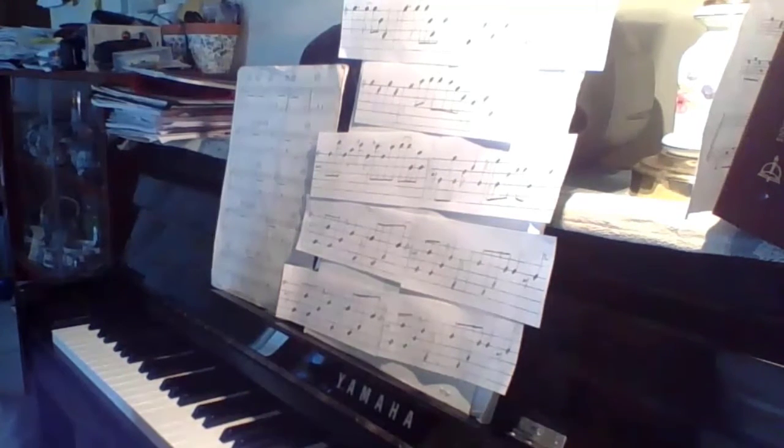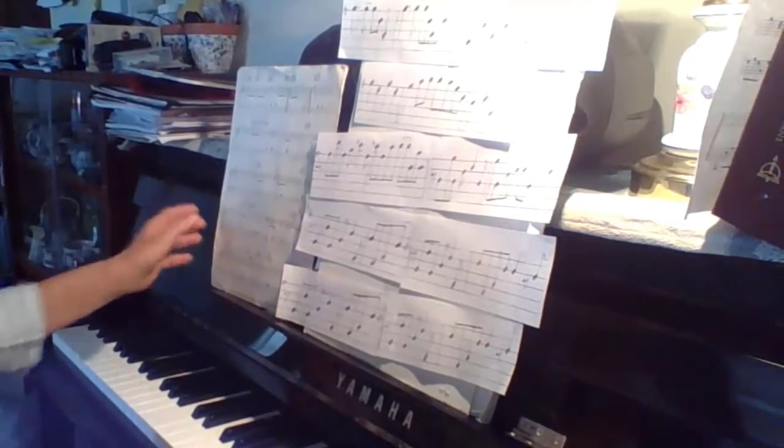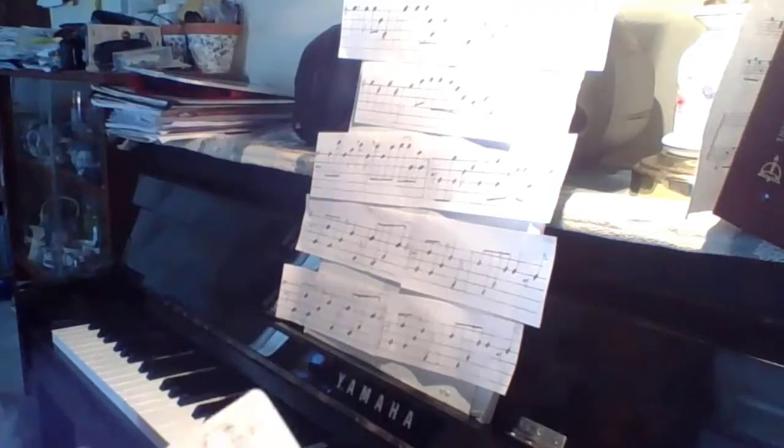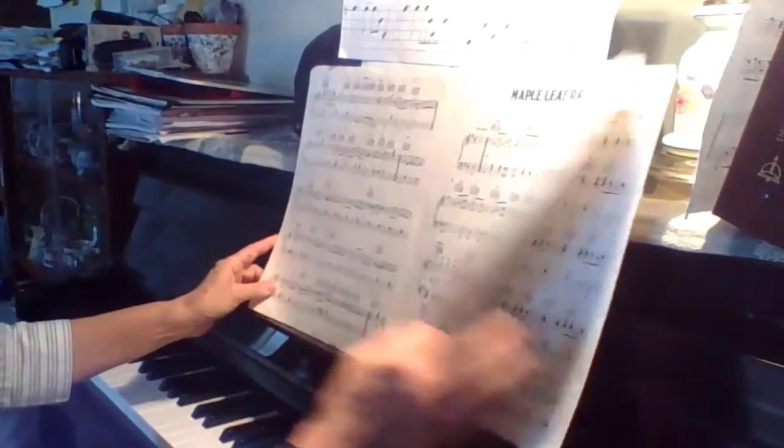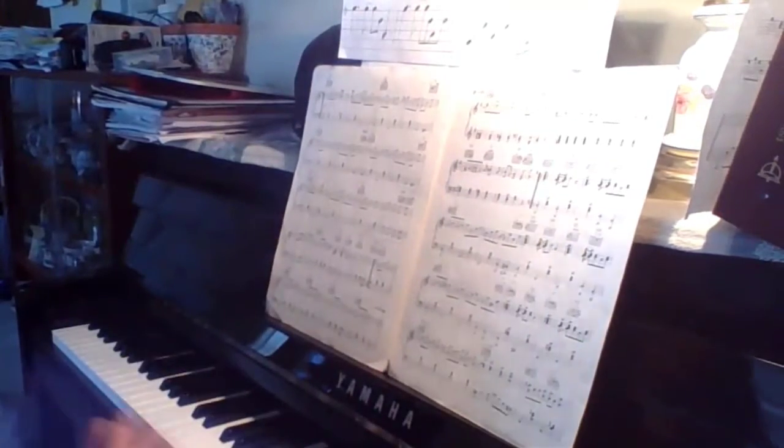syncopation. The other neat thing that I love about ragtime is that it allows you to have these signaling notes to kind of let the person know something new is coming.